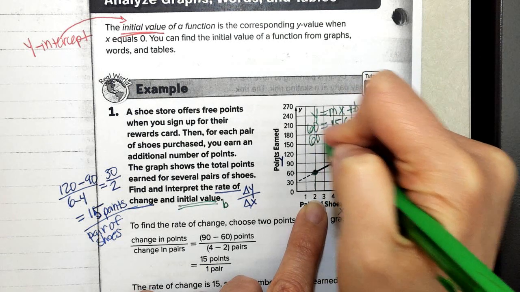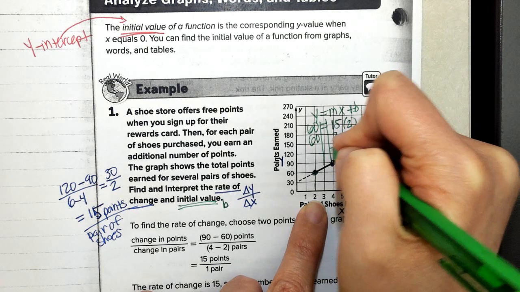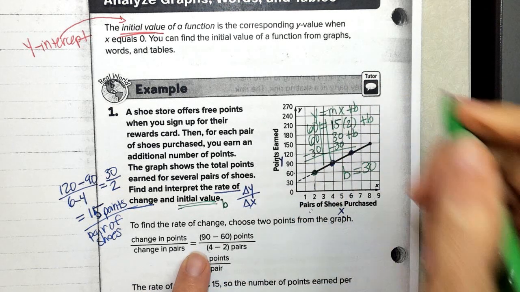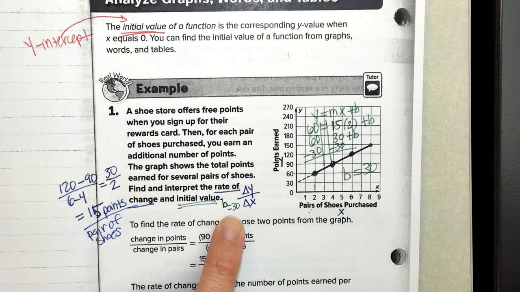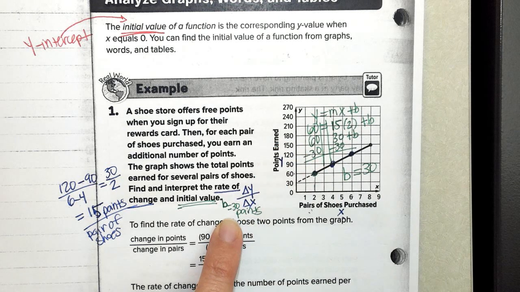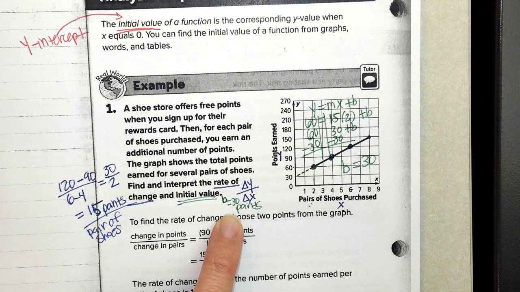So I go ahead and simplify. 15 times 2 is 30. I subtract 30 on both sides, and I find that my b value is equal to 30. What that means here is when we start, if I buy 0 pairs of shoes, my initial value is 30 points. Even if I haven't bought any shoes, I already have 30 points just for signing up for my rewards card. So I sign up, I get 30 free points, then every time I buy shoes, I get 15 points for every pair of shoes.